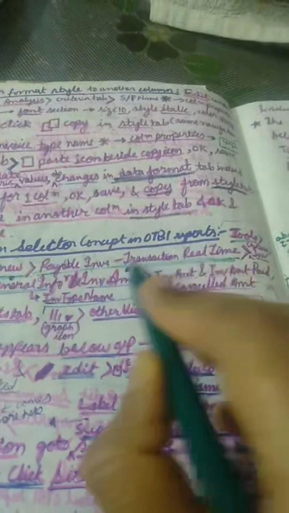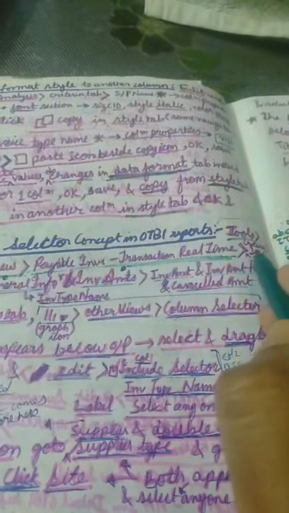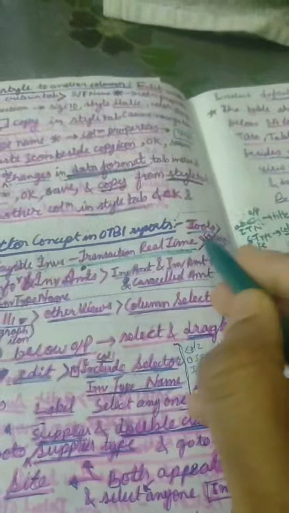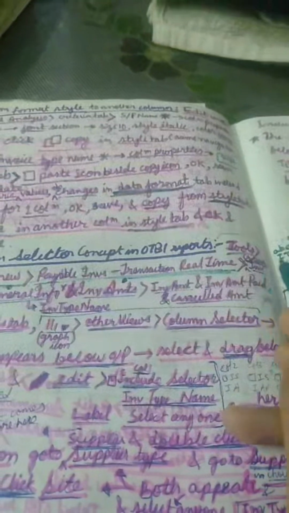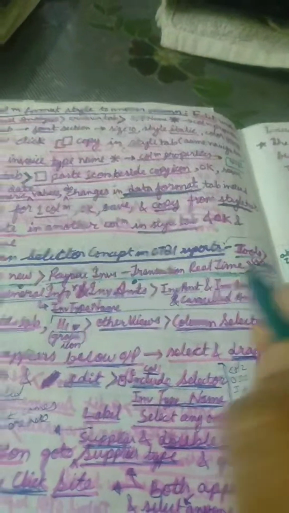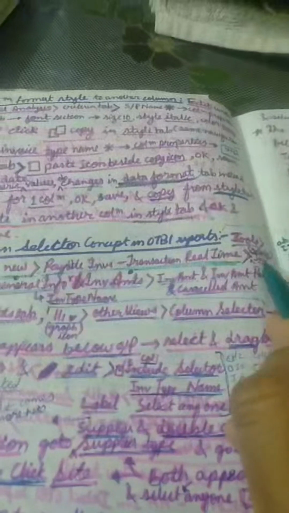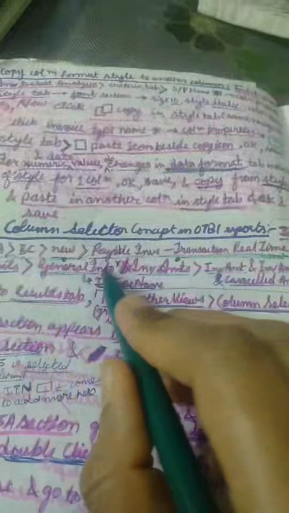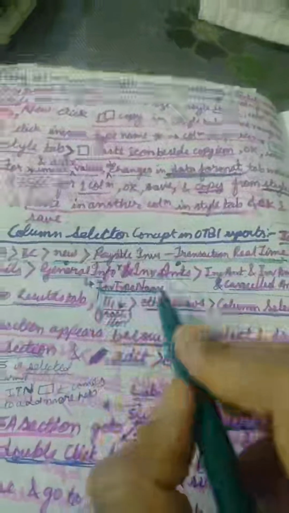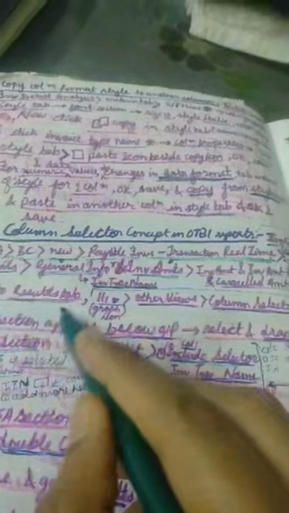Once my subject area and my tool open here, in the criteria tab we have to drag and drop certain columns. In invoice details I'll expand, and go to invoice details, general information. In general information, I'll select invoice type name, and in invoice amounts, I'll select invoice amount paid and cancelled amount. Now I'll go to the results tab.